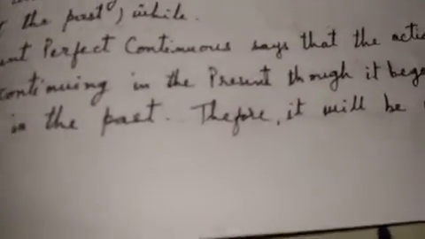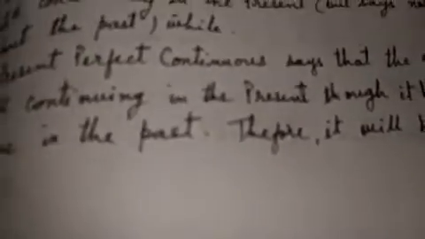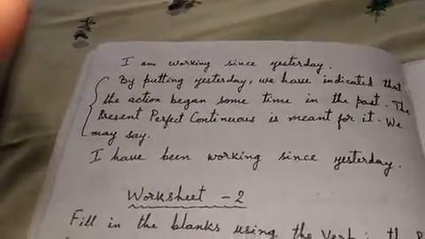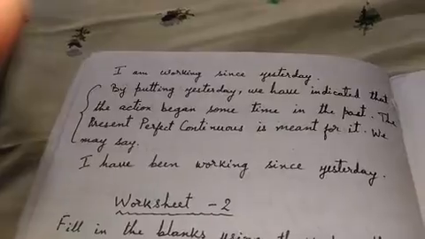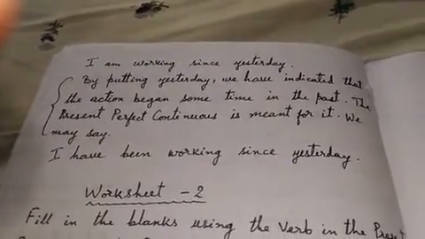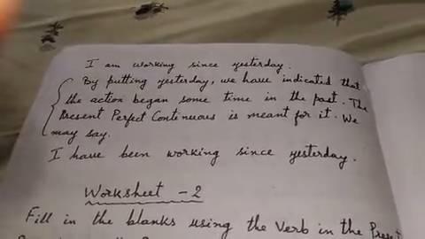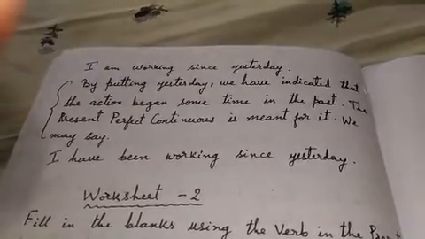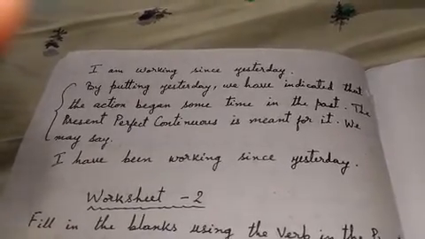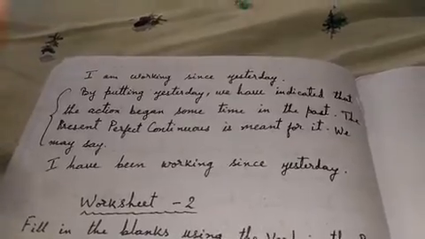Therefore, it will be wrong to say, I am working since yesterday. By putting yesterday, we have indicated that the action began some time in the past, and the present continuous is not meant for it. We may say, I have been working since yesterday. Did you understand this, children? So please keep all this in mind.